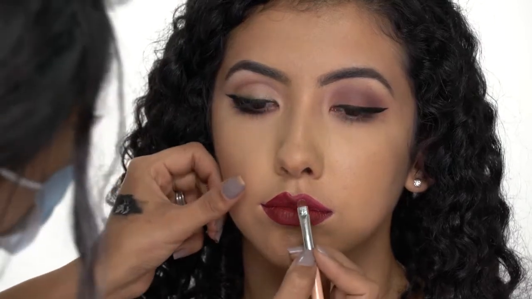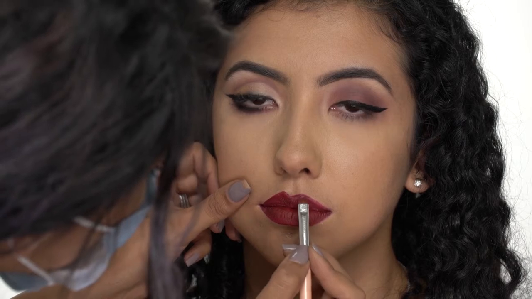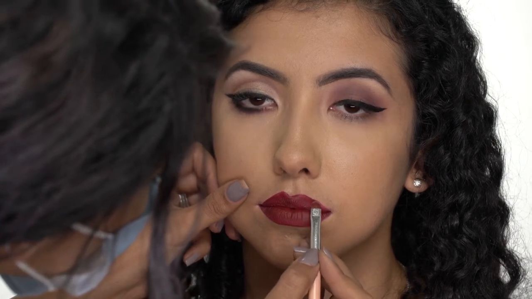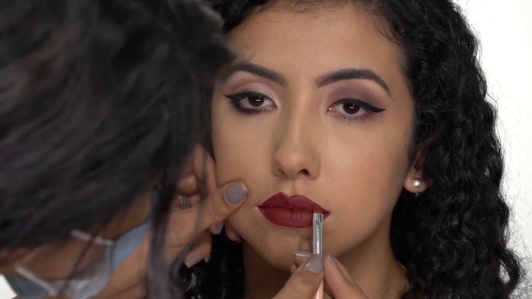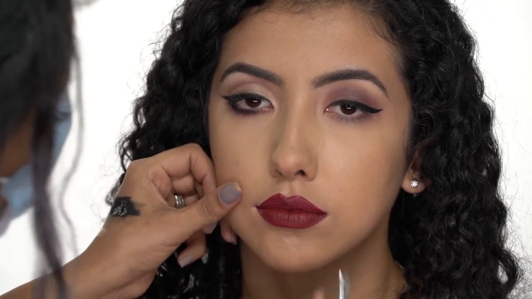This one's still a little faded. So I do need to reline with a little bit more liquid lipstick on that edge. But now that we have a sharp edge that we're working with, it's a little easier to follow and easier to not make a mistake.